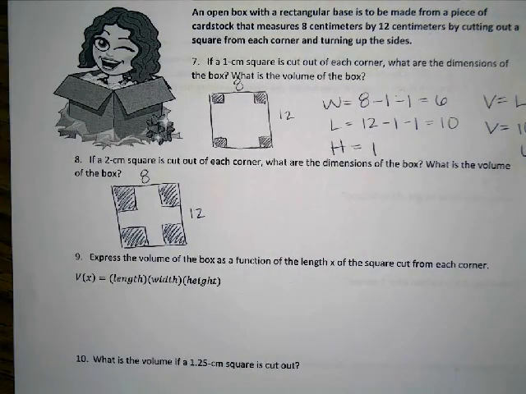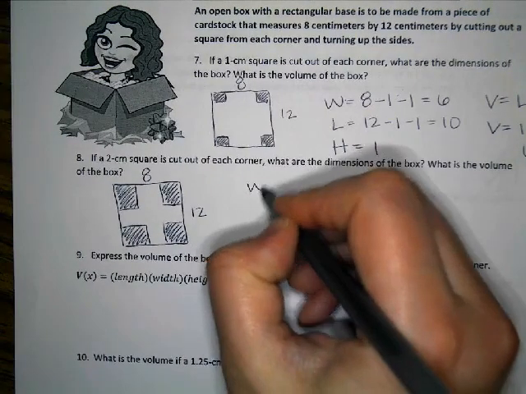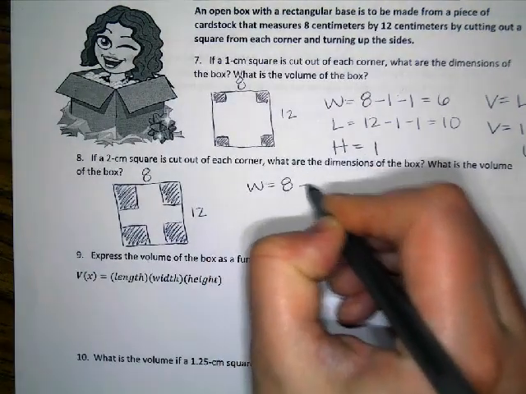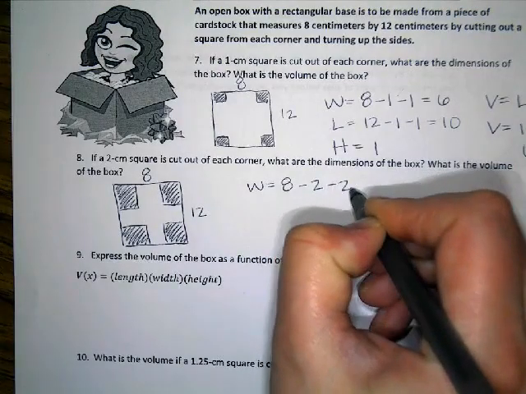So for our width, we originally had 8. But we cut off 2 centimeters and we cut off 2 centimeters. And so it's no longer 8. What is it now? 4. So for our width, we had 8. We cut off 2. We cut off 2. And that gave us 4.